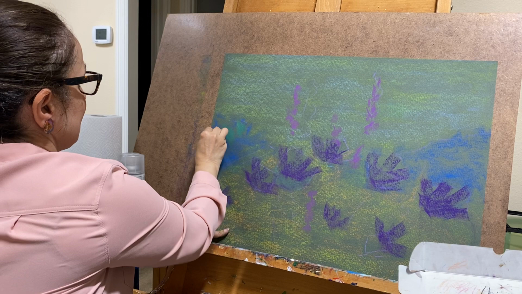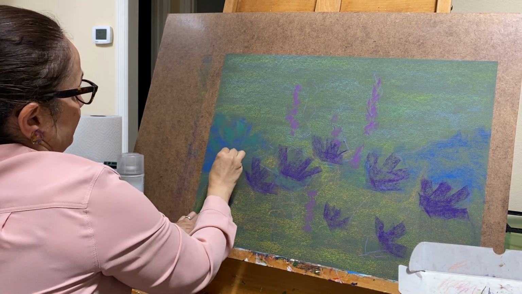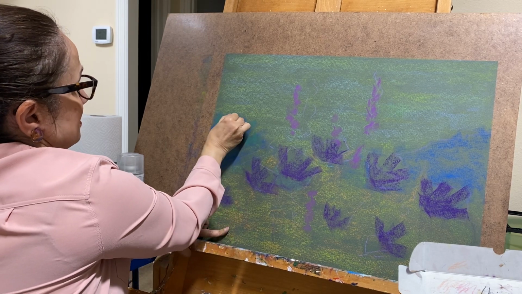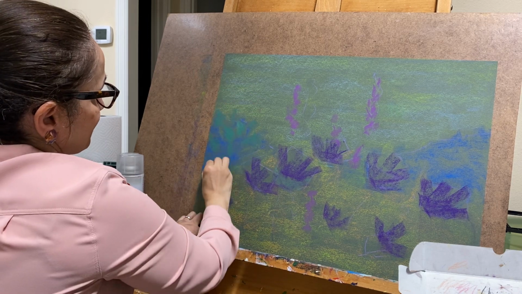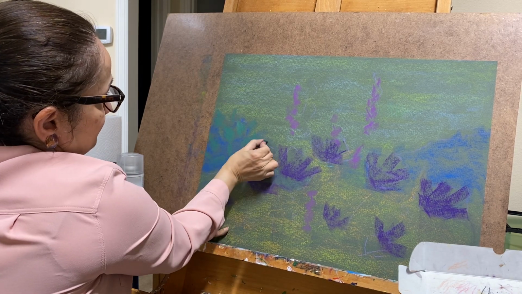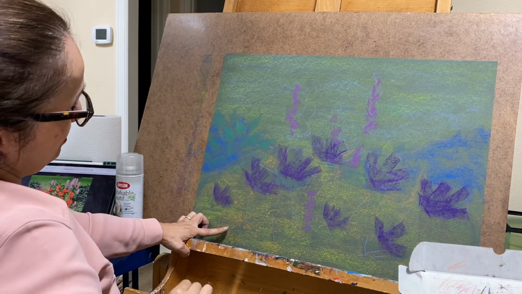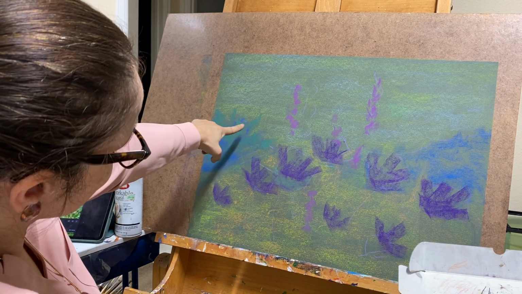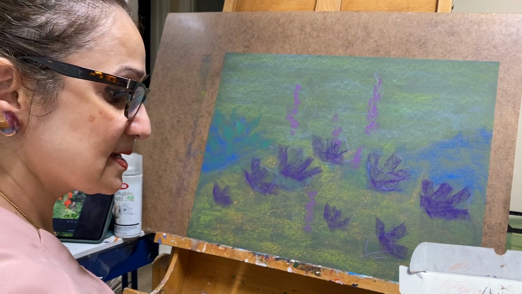So I'm coming and making some strokes here and there, but I'm showing some sharper tips for those ones. And I'm looking at this, you see that they are separated from each other. They're not having a good connection.